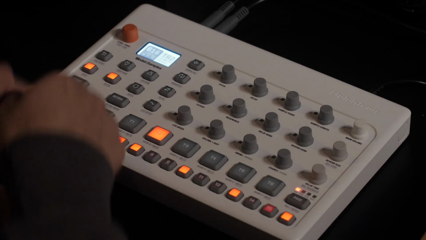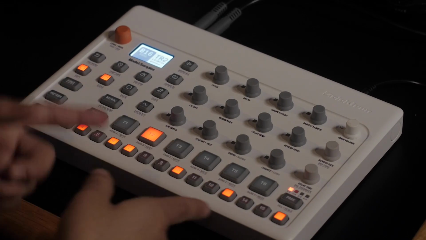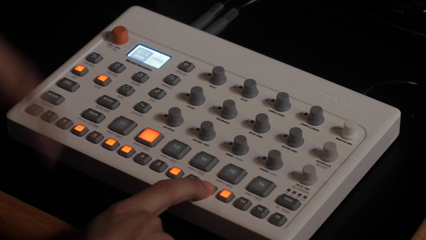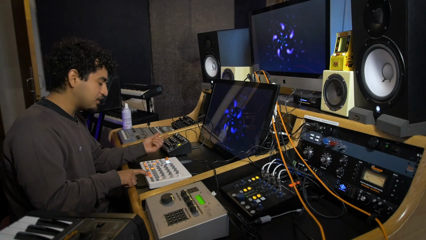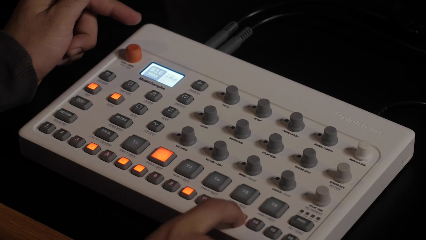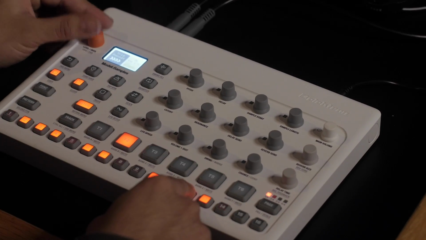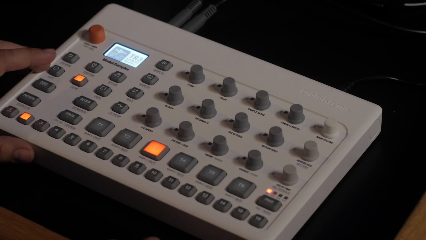You have a retrig button that you could set per step. So if I hold this track, this step, I want to add a retrig to there, turn it on, and you could change the rate of it. And then you also have the ability to change the fade in or out.